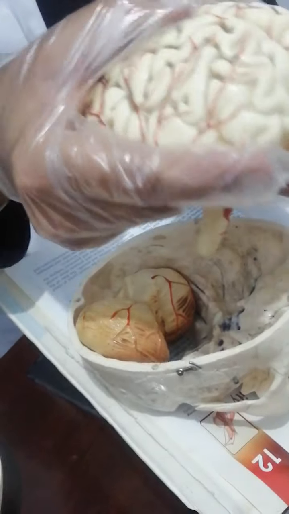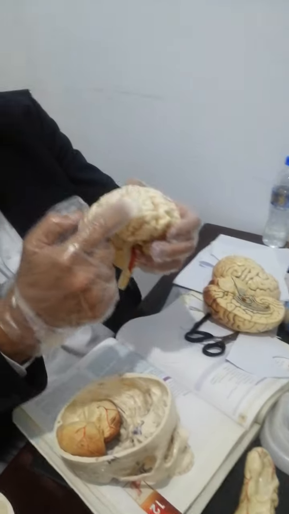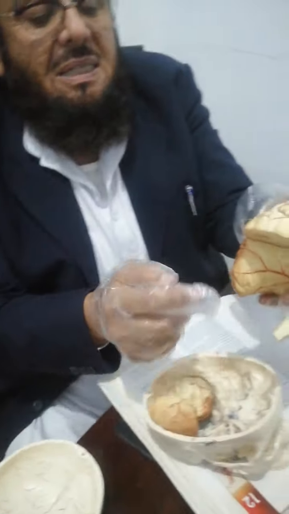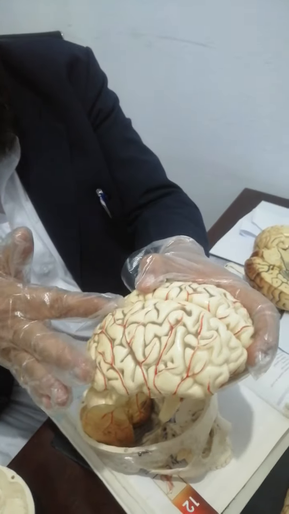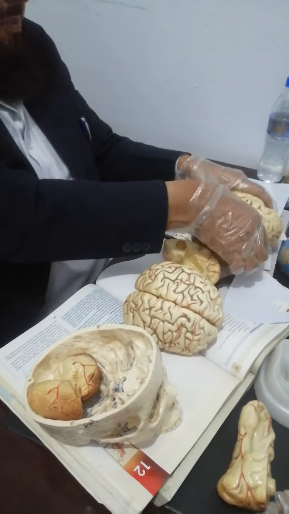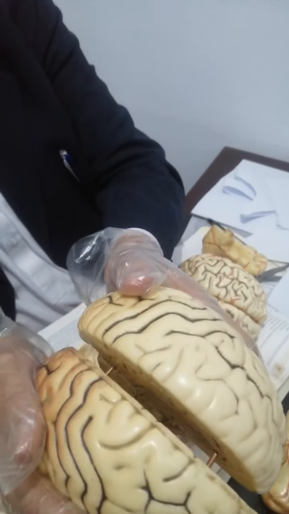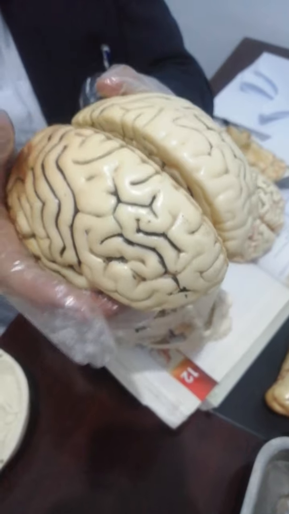This is cerebellum, this is frontal lobe, that is the temporal lobe, and this is the occipital lobe.